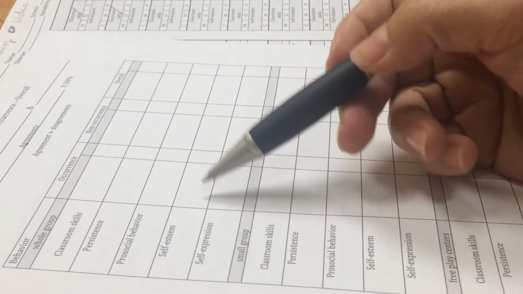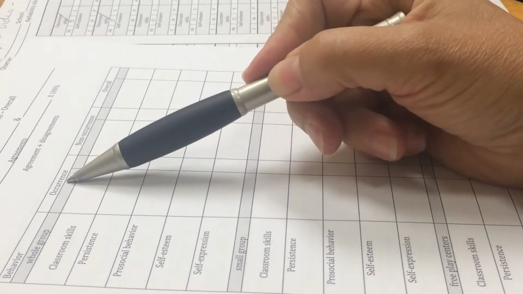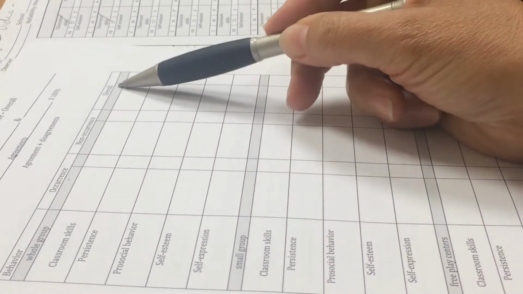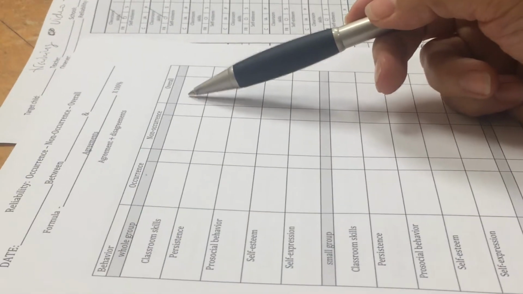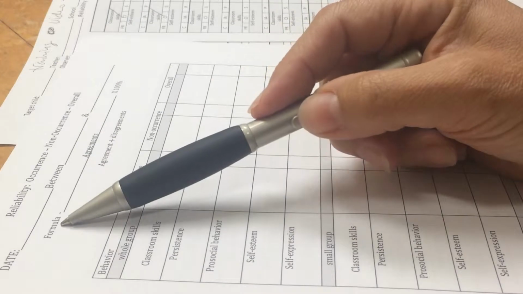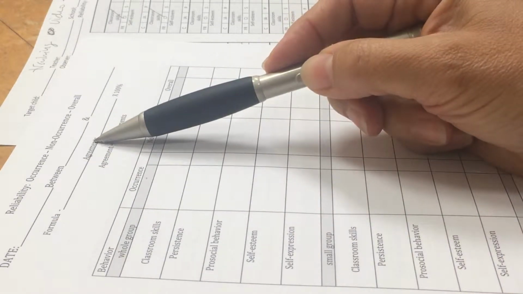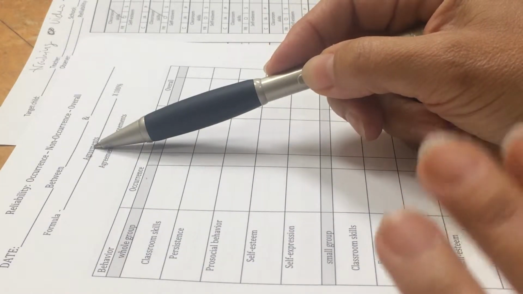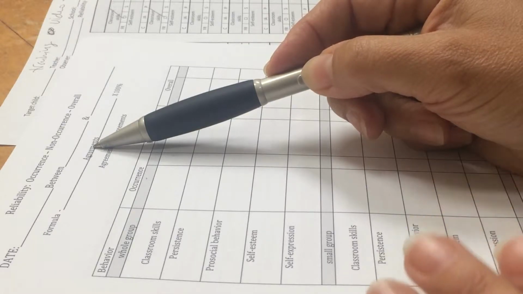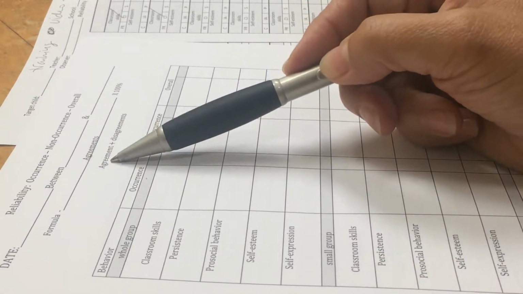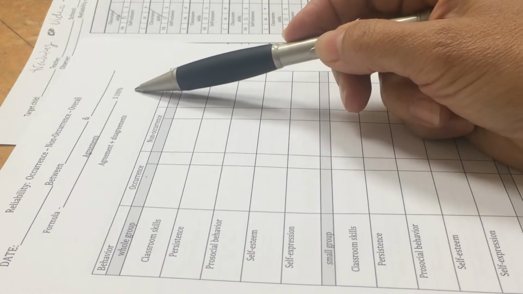Of course, I made a sheet for this. I love to make a sheet. And this is for whole group, okay? So you see here I have 3 categories: occurrence, non-occurrence, and overall. And at the top of my little sheet, I have the formula for calculating reliability: agreements, that is, if we both agreed something happened or didn't happen, did it occur, did it not occur, divided by agreements plus disagreements times 100%.